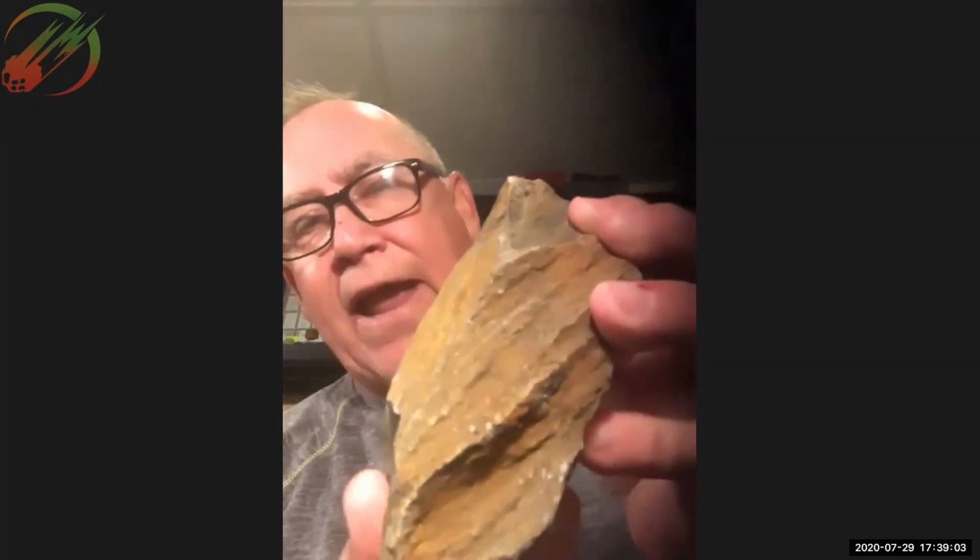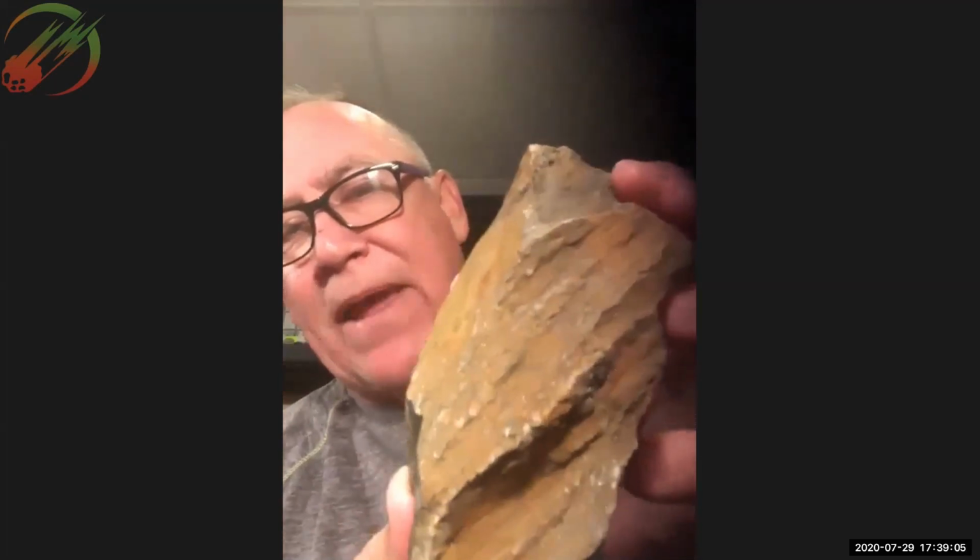I do have a couple of things here. Last week we had Dustin Dickens on, and he talked a little bit about shatter cones and fallback breccia. So I have a box of shatter cones here from Ontario, Canada, from the Sudbury Basin.